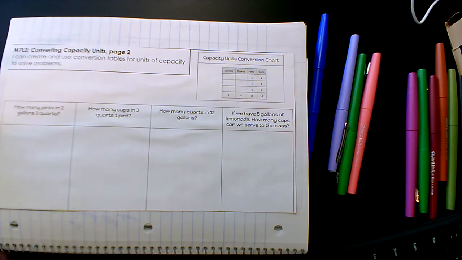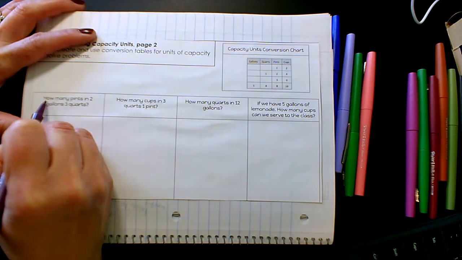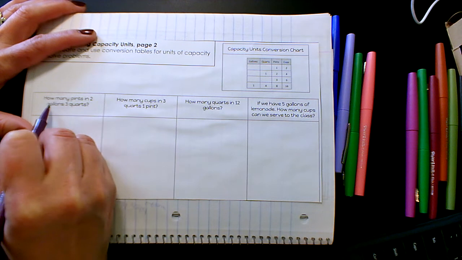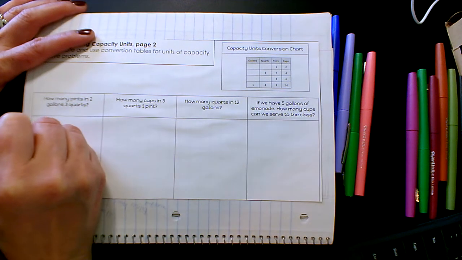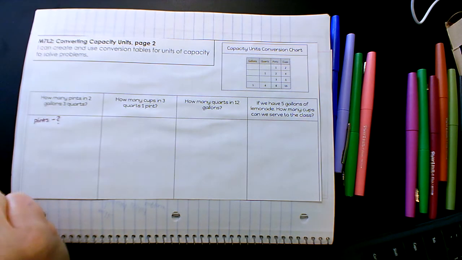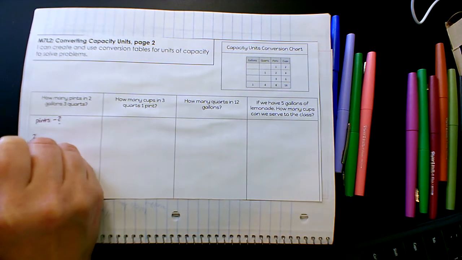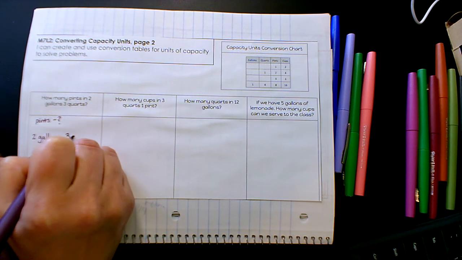Okay? So, let's see our first problem. It says, how many pints in 2 gallons and 3 quarts? So I need to find the pints. That's my question mark. But so far I have 2 gallons and 3 quarts.